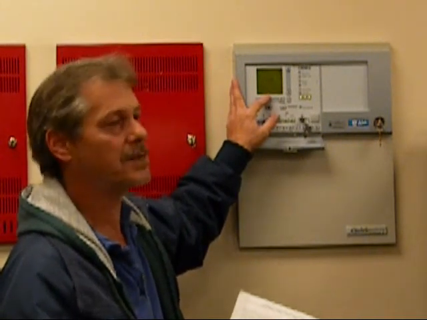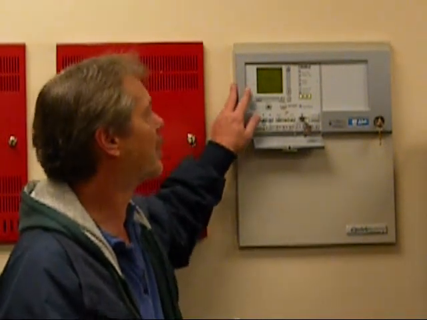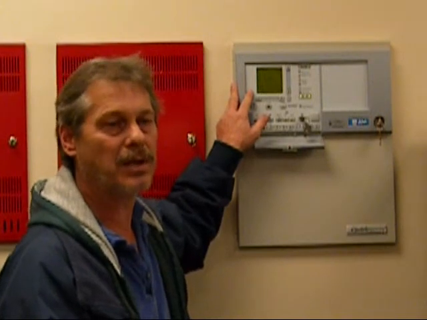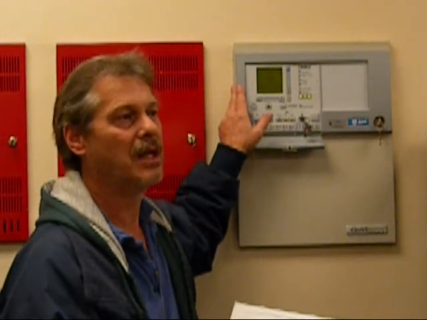Because if you try to reset a smoke detector and the area is not clear of smoke, it's just going to go back into an alarm condition. So after you silence, go investigate to make sure that device is ready to be reset. Smoke detectors are automatic devices. Duct detectors are automatic devices. Resetting those devices is done here at the display.